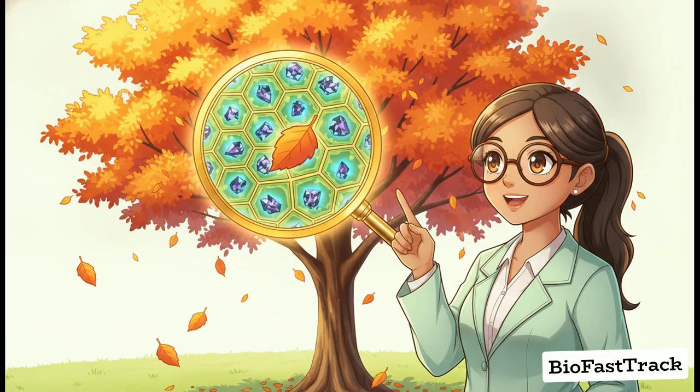But honestly, the most brilliant adaptation? Storing waste in their leaves. When autumn comes around, those yellowing, falling leaves act exactly like the plant's garbage bags, brilliantly disposing of accumulated toxic heavy metals as they drop to the ground.